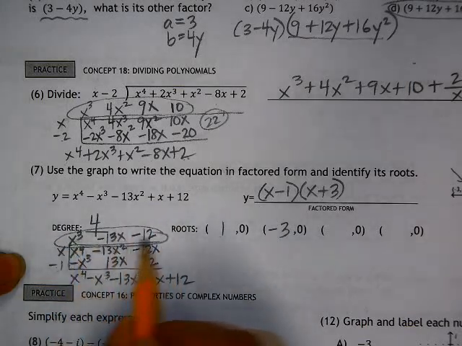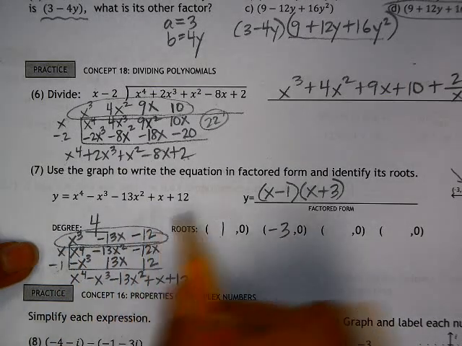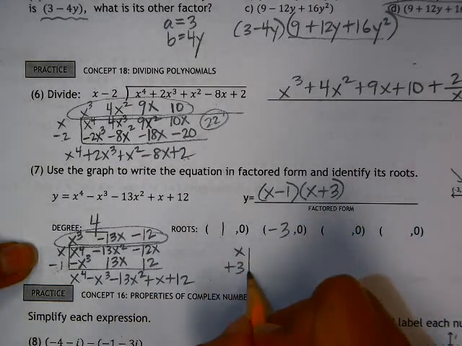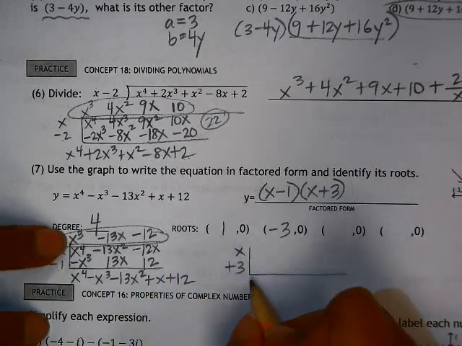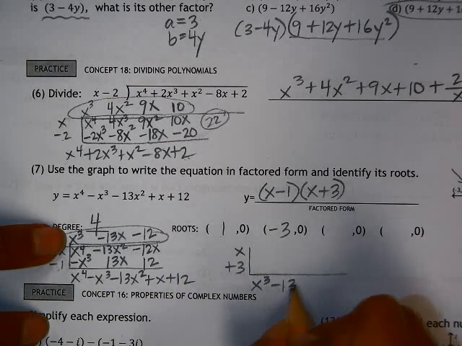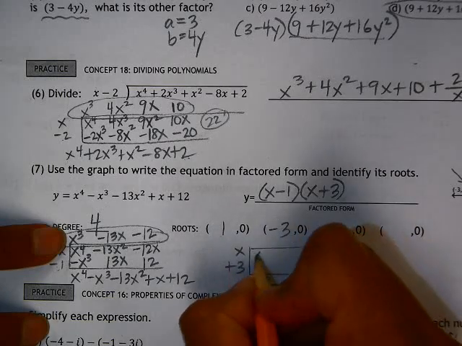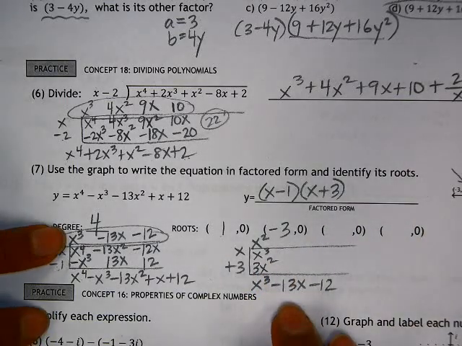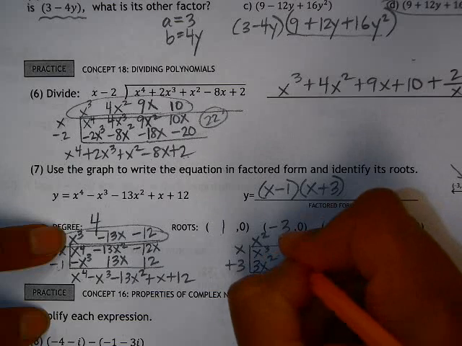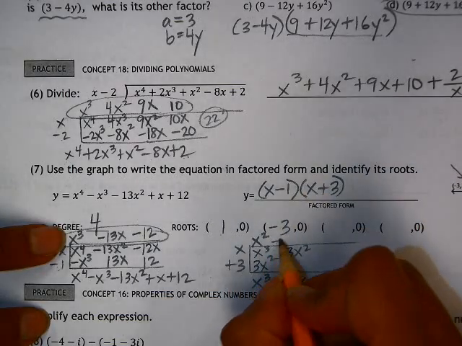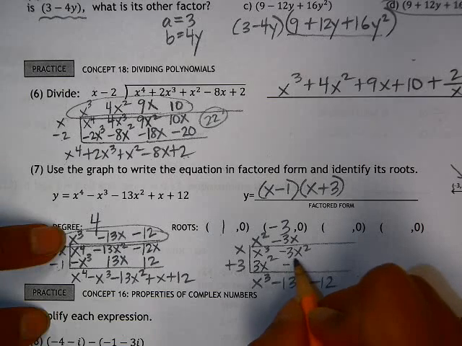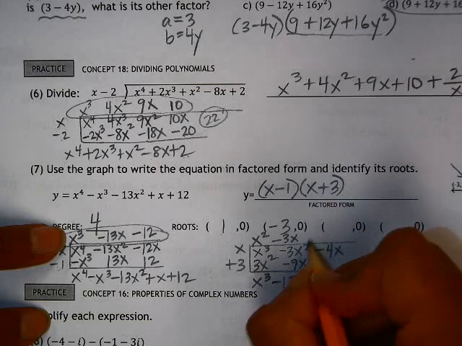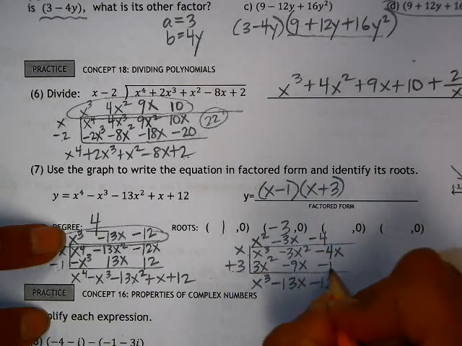X minus 1 divided evenly into our polynomial, which is what we should expect since it's a factor. Now, the resulting polynomial we can now divide by the other factor that's provided to determine what the remaining factors are. So divide x plus 3 into the result that we got here, x cubed minus 13x minus 12. That's an x squared. We don't want any x squared, so I'm going to balance this out with a negative 3x squared. So this is negative 3x. That would make this negative 9x. We want negative 13, so that's a negative 4, which makes this negative 4, negative 12.